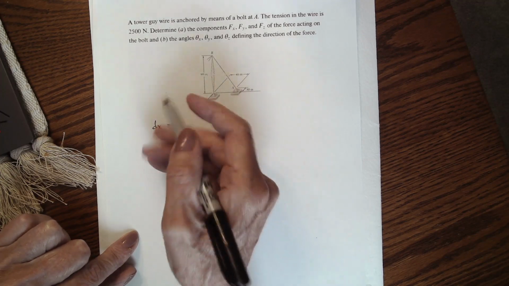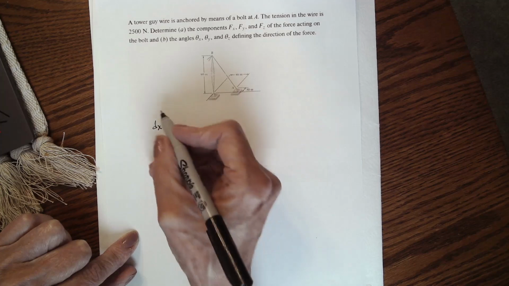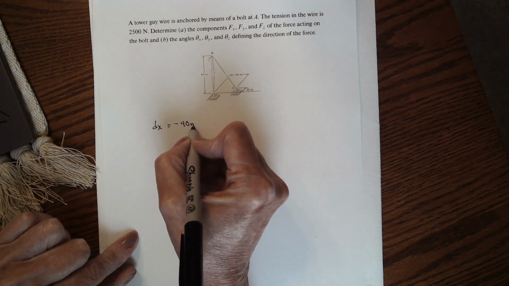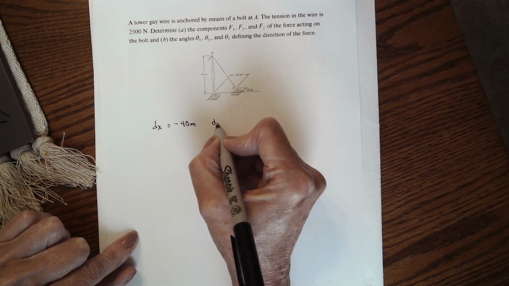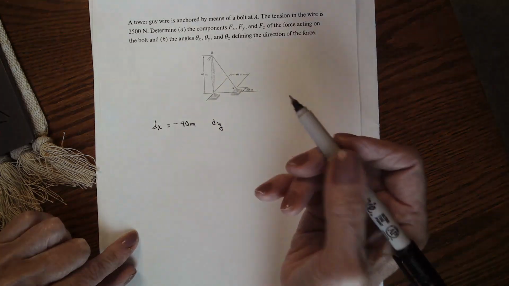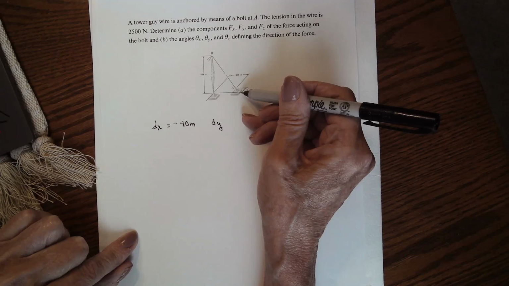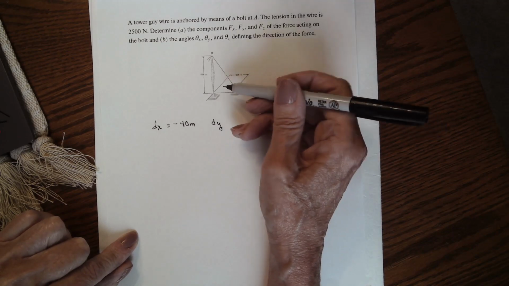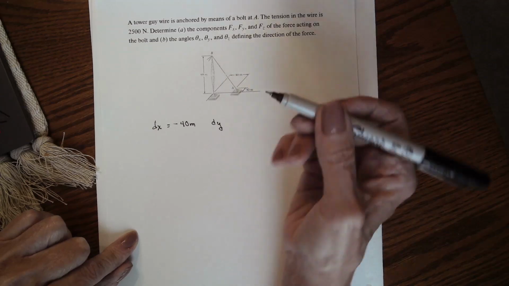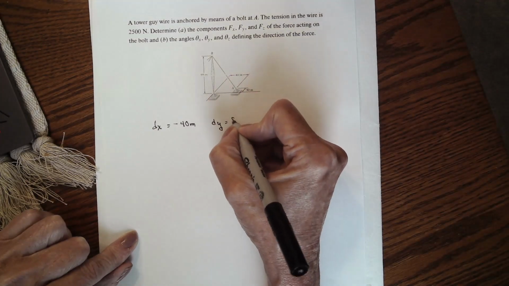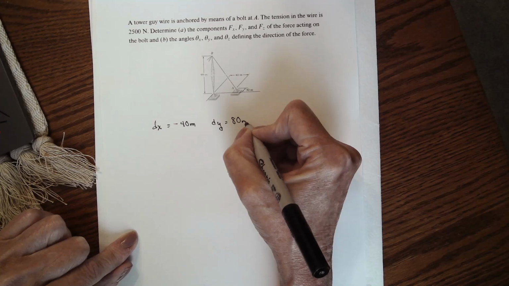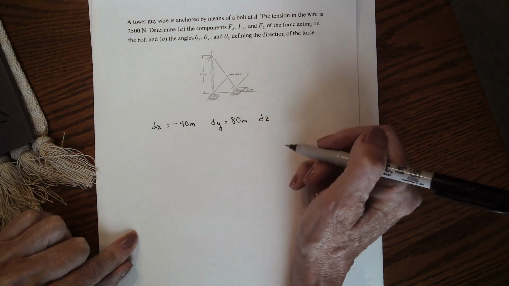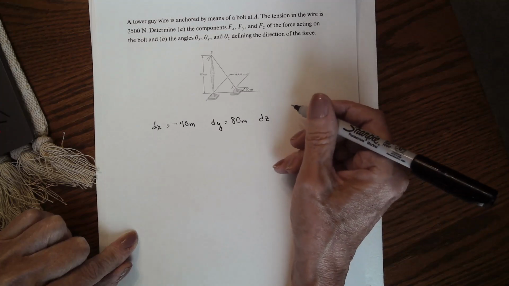It is 40, but it is to the left of point A, so it is minus 40 meters. D sub y is from A up, 80 meters. D sub z is 30 meters.